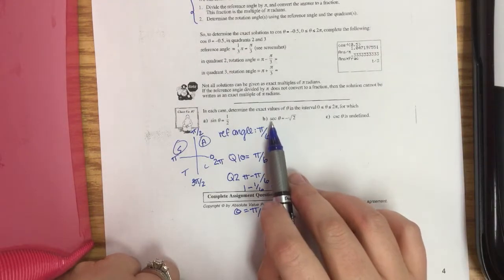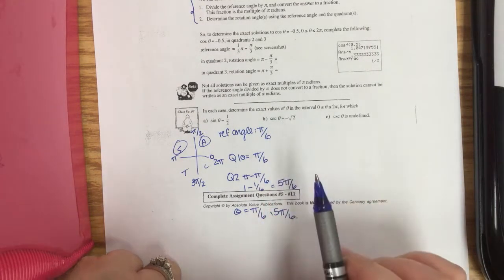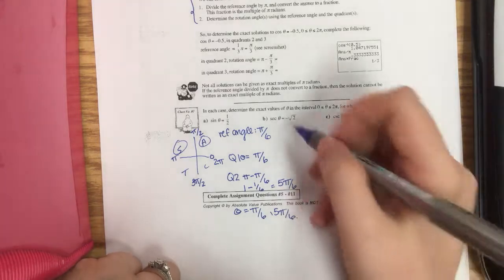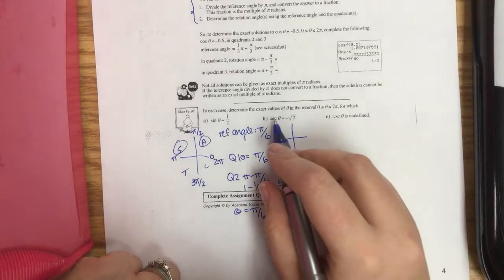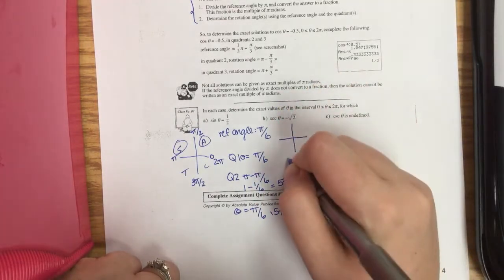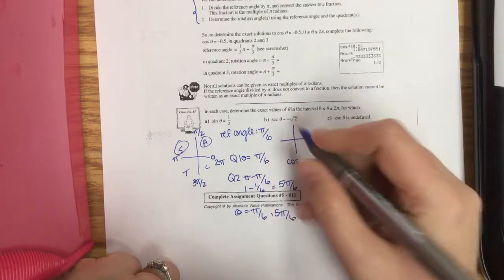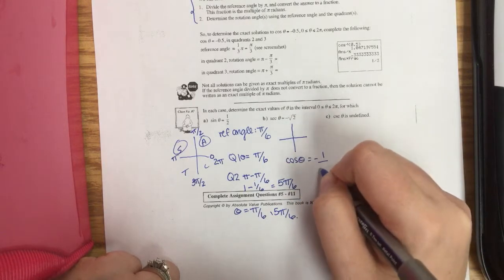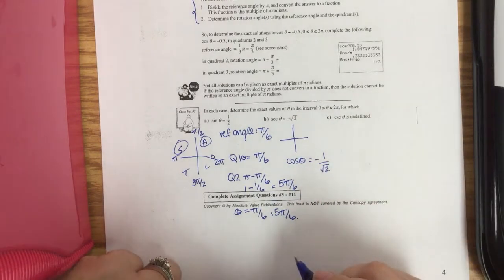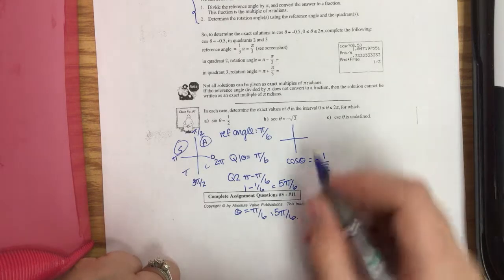Okay. Where would secant theta equal -√2? So I'm going to draw my CAST rule. Secant related to cos. So if I want to reciprocate secant back to cosine, cosine theta is -1 over √2. Cosine is negative.